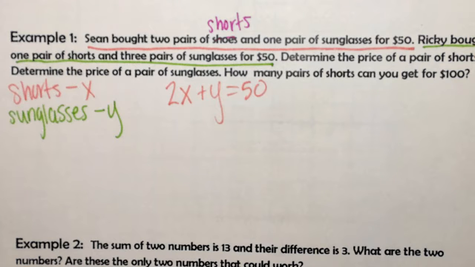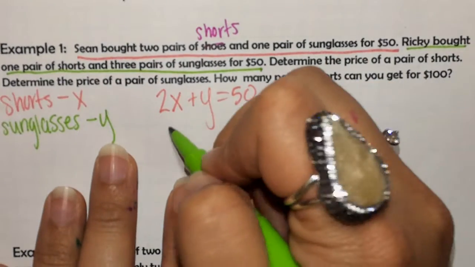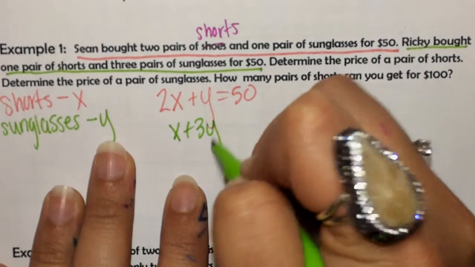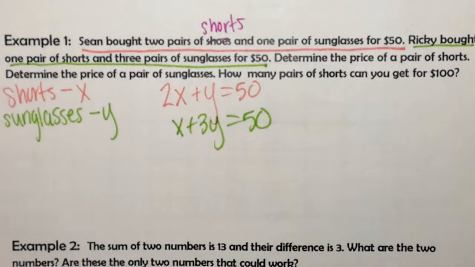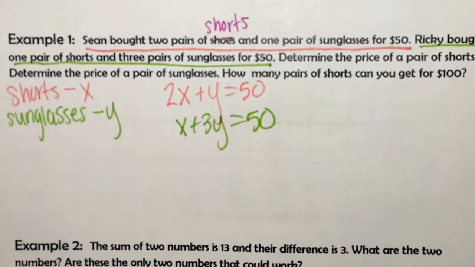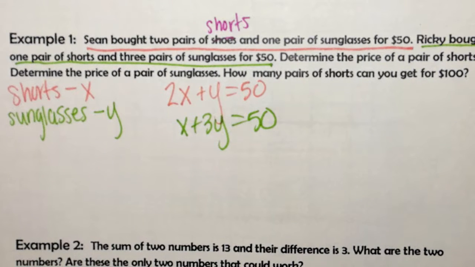Alright, let's look at Ricky. What did Ricky buy? 1 pair of shorts and 3 pairs of sunglasses. Okay, so how would we write that as an equation? x plus 3y equals 50. Do we agree or disagree?